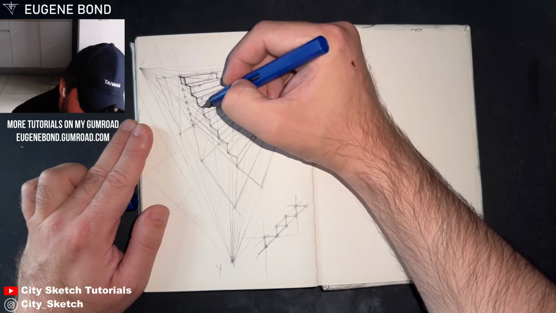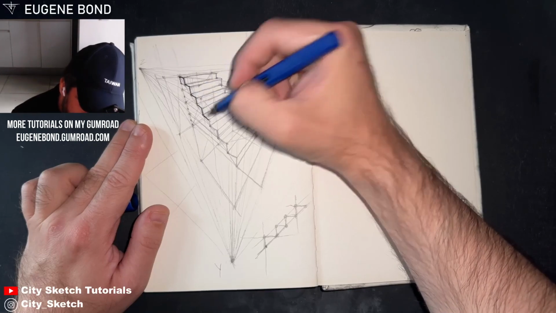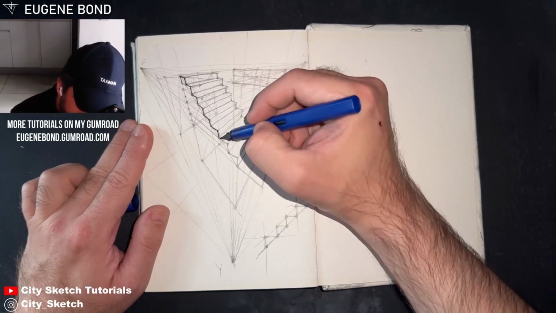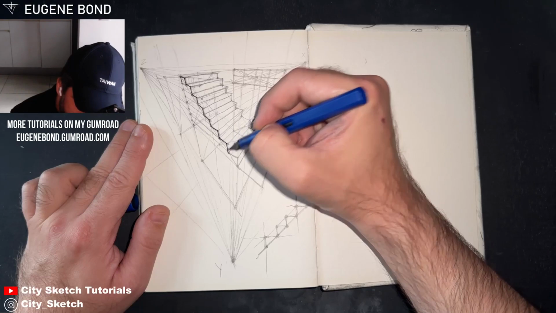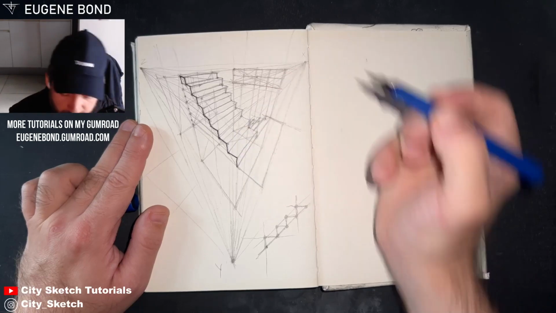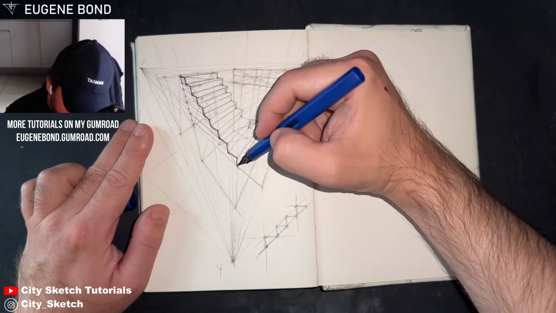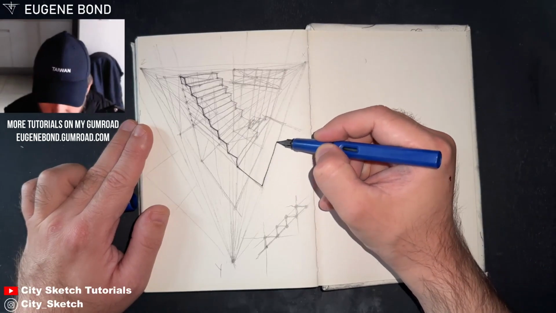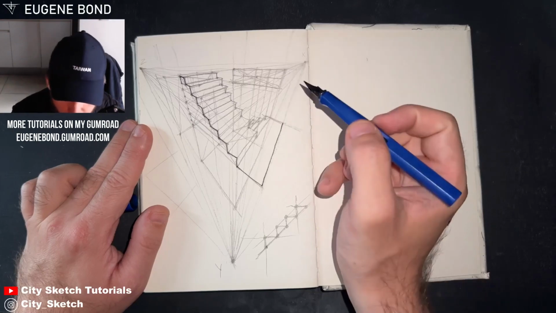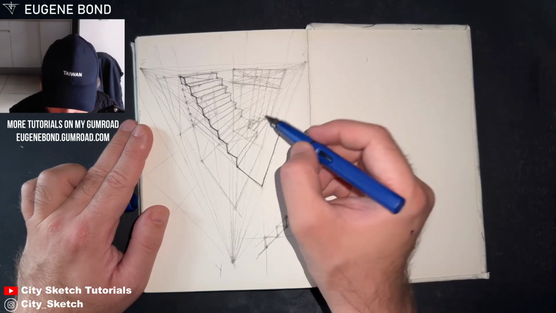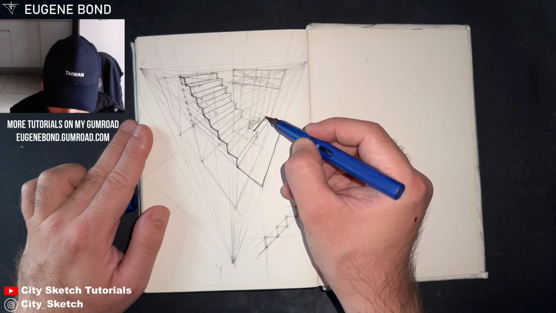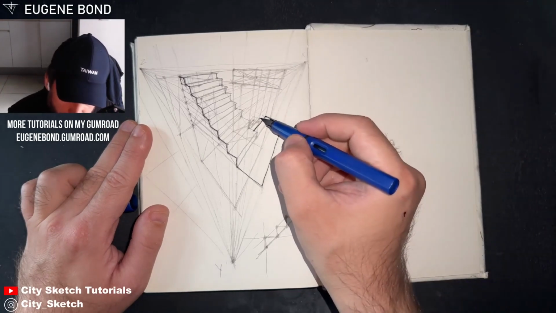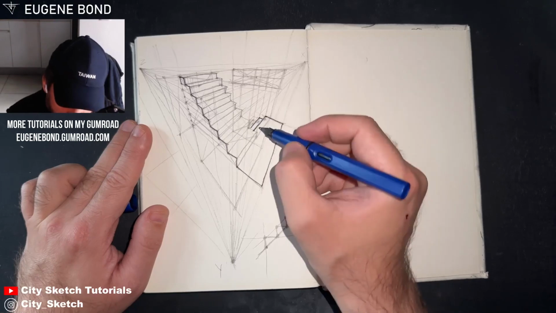And again, it's just a more extreme situation, but all the construction elements are the same as in previous tutorials, because they are all the elements we need to build stairs. And they will repeat in every different perspective scenario.